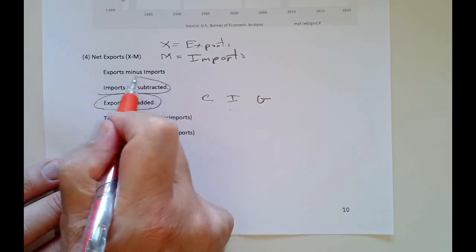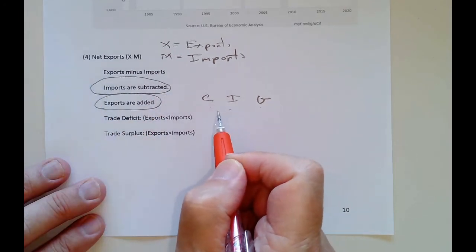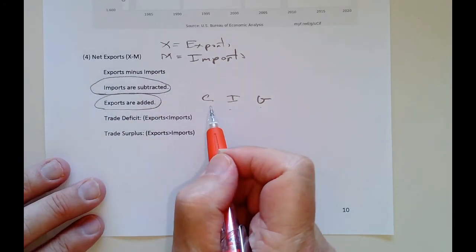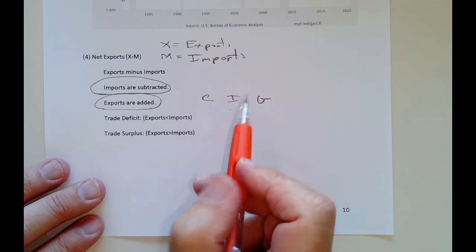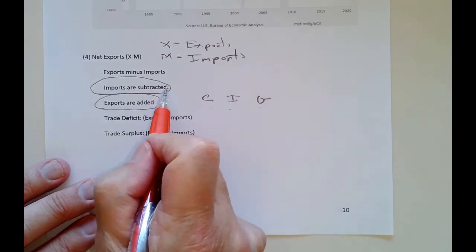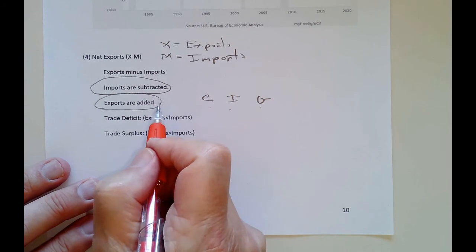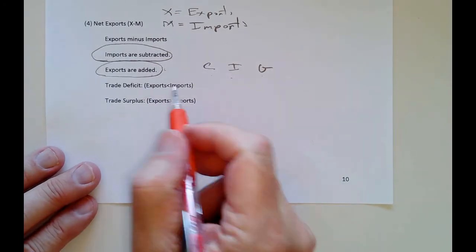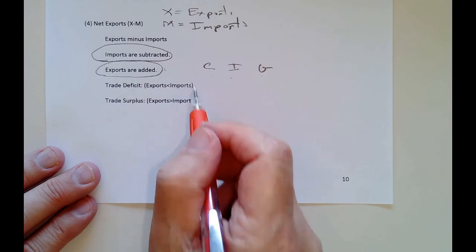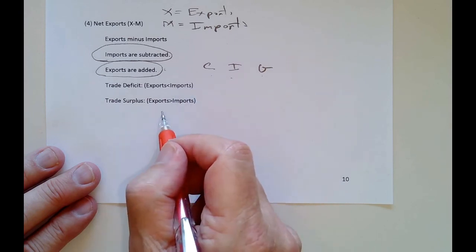We could worry about things we buy, whether it's made here or not, and only add in things that were made here under consumption. But that seems very difficult. A lot easier not to worry about what stuff we're buying. Just take it out at the very end and add in all the stuff we sold abroad. So if we have a trade deficit, exports would be less than imports. This number is going to be negative. And a trade surplus, exports greater than imports, that'll be a positive number.